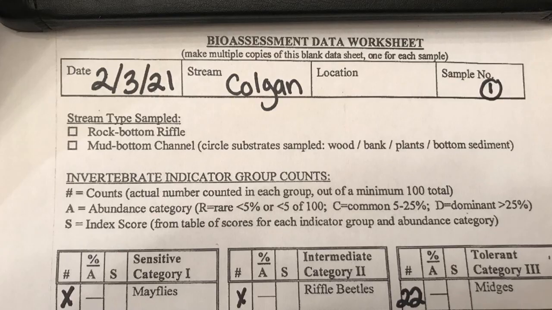Now that we filled in the numbers of each AMI, let's fill in the second column for percent and abundance. Abundance is abbreviated with an A. Since we had 100 AMI sample, we counted 100 AMIs. Each number represents that percentage. So for example, if we had 22 midges, it would be 22%. Next, to find the abundance, based on the percentage, we're going to give it a letter.